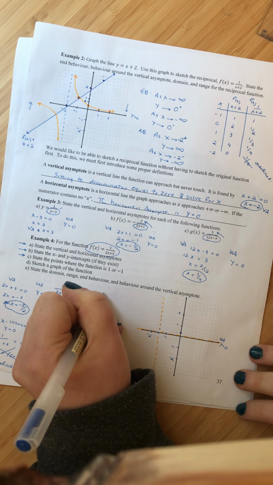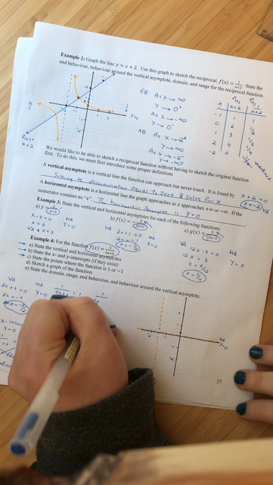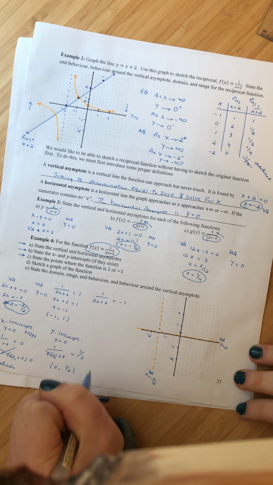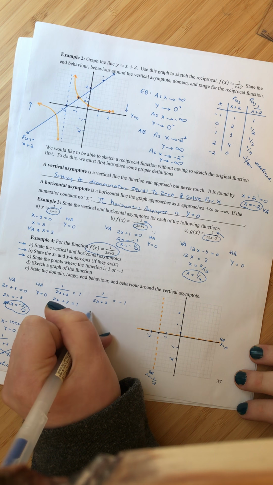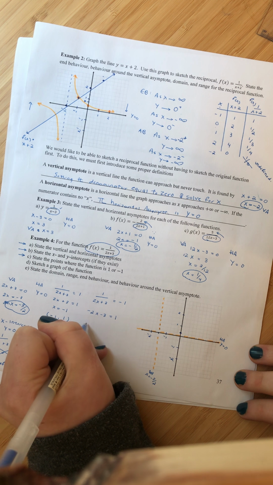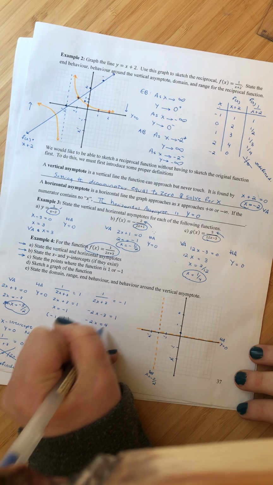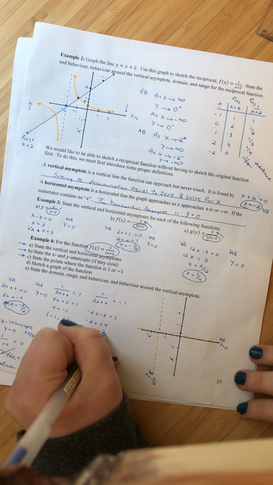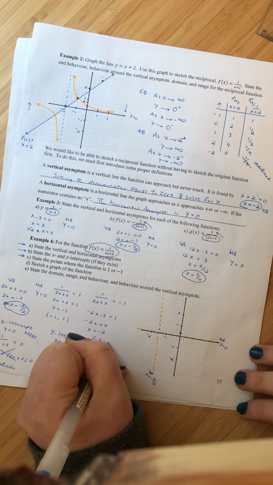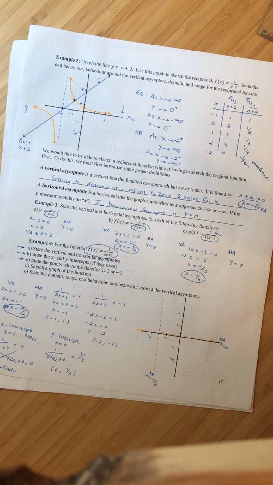Let's do it for -1. So that's when my function 1 over 2x plus 3 equals -1. And that just becomes -2x minus 3 equals 1, and -2x equals 4. x equals -2. There we go. So then I also know when x is -2, y is -1. Okay, so I got 2 more points.